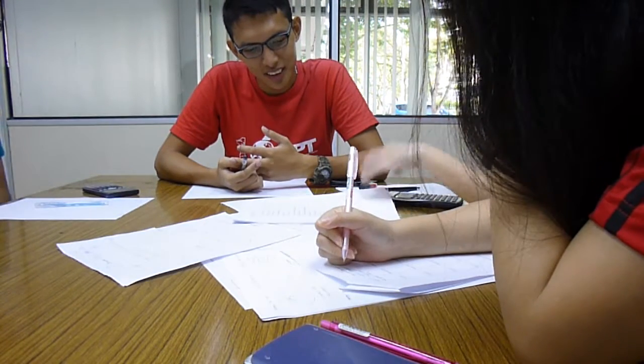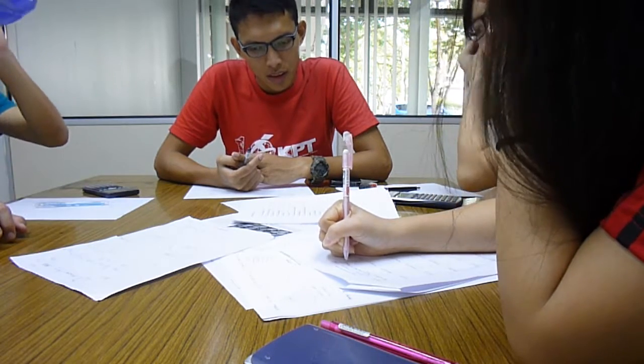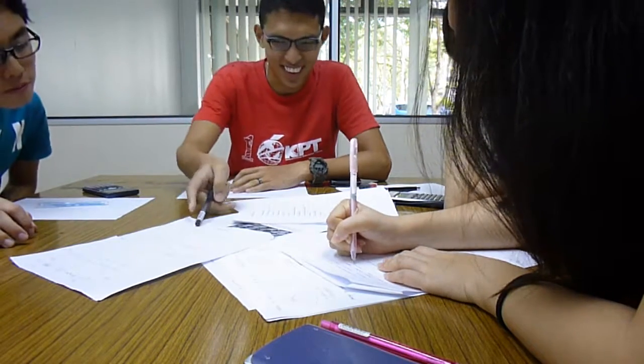Drawing. Sometimes more than one strategy can be used for one problem, one method, one idea. Not necessarily one strategy or method. Solve an equation. Sometimes use a formula, solve an equation.